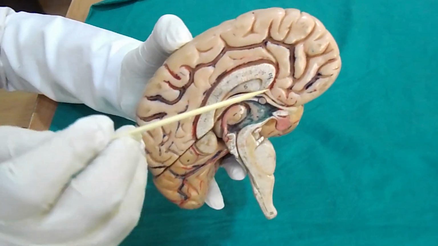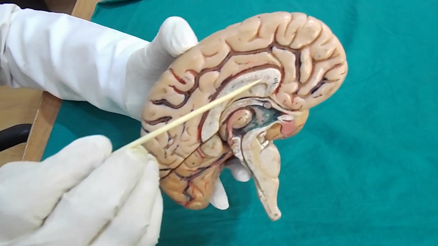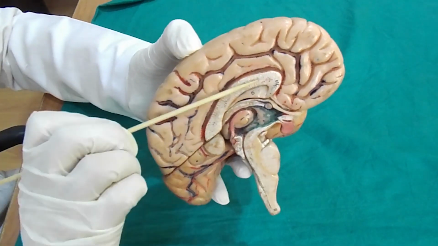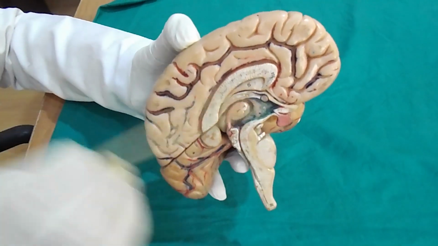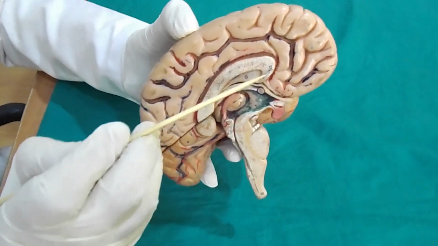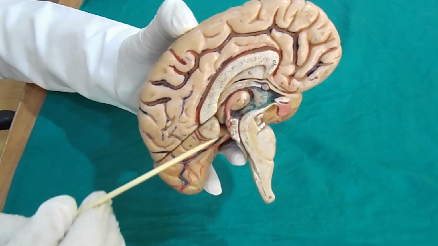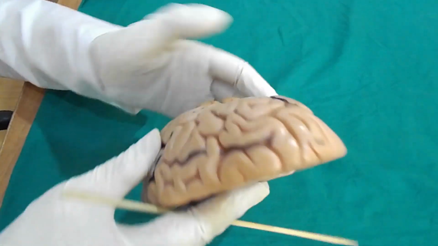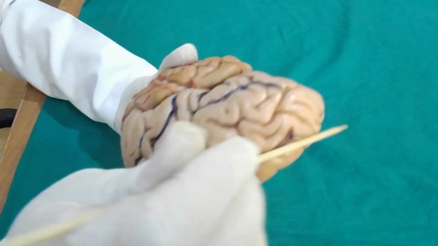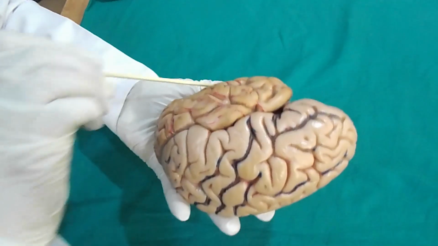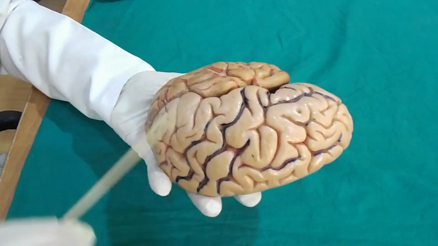This is called the corpus callosum. The corpus callosum, a commissural fiber, connects the two cerebral hemispheres. It is composed of different parts. This is the rostrum, this is the genu, then the body, and the posterior part is called the splenium. And the last surface lies between the superior and the lateral border. This is called the lateral surface.